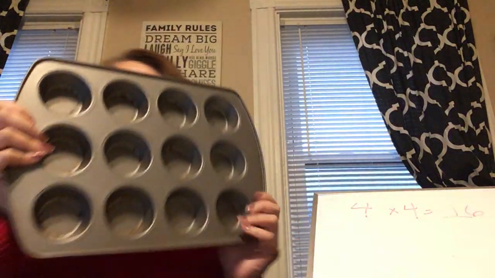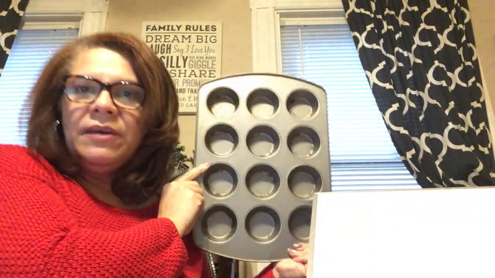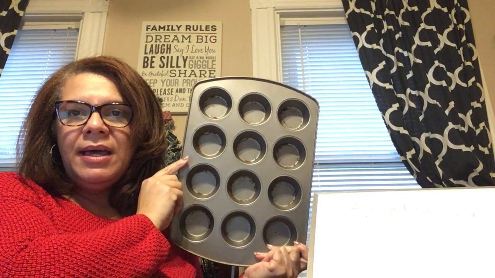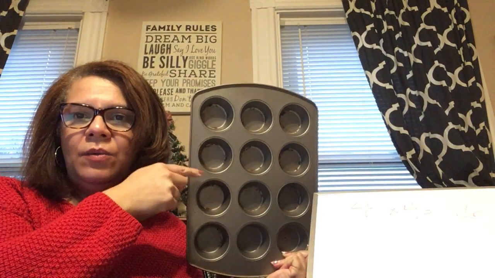All right, I have another one here for you. Let's see. Here we have a cupcake tin. Okay, we have a cupcake tin. So depending on how you hold it, we have here 3 columns, and here we have 4 rows.